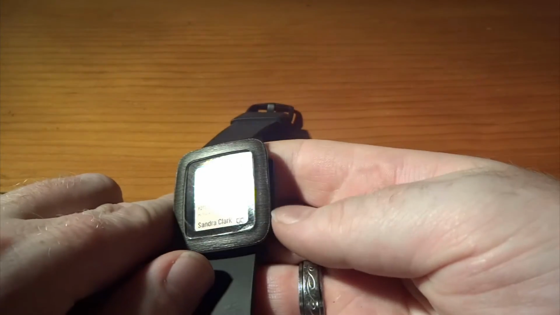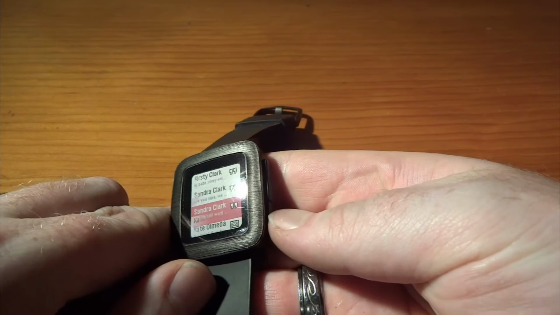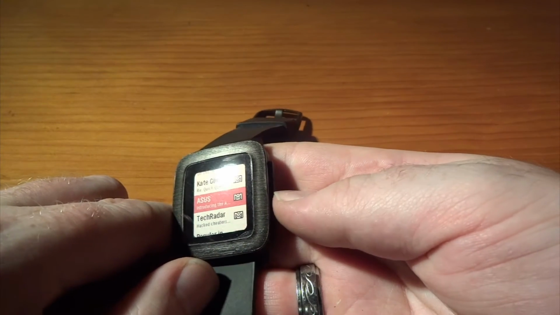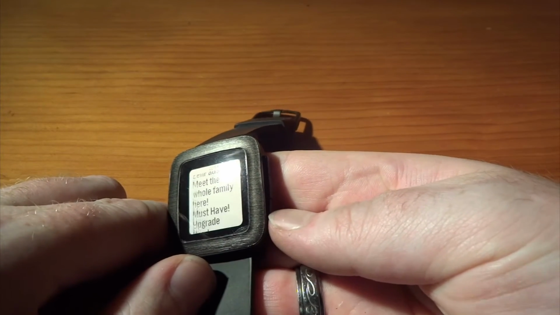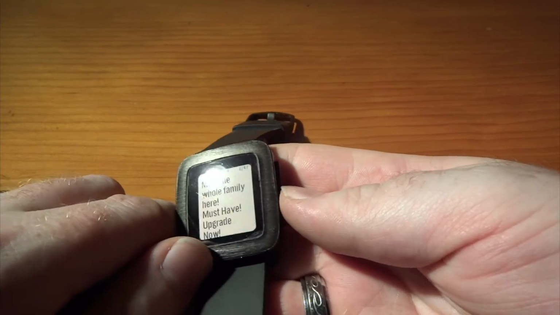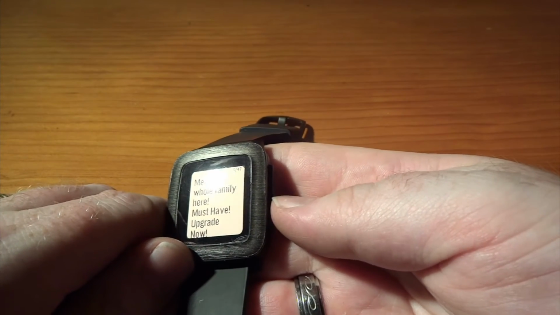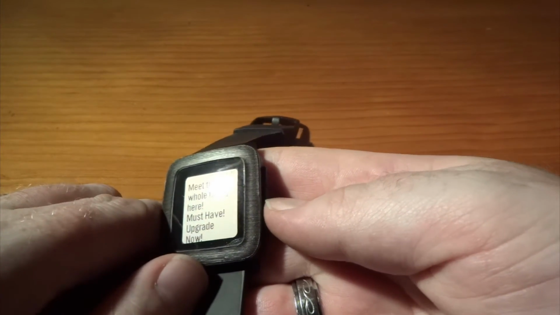Now I get a lot of notifications through the day. I'm not the best person in the world for clearing them, but I can go into the notifications and I can read the notifications on my watch. And this is actually one of the primary reasons why I was interested in this watch. Now I've read that one. If I want to, I can now dismiss it.